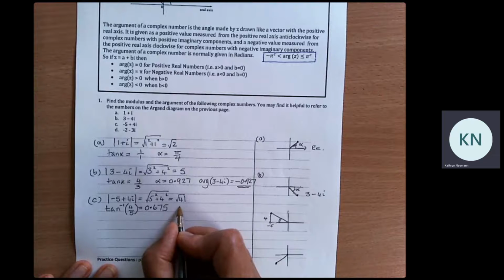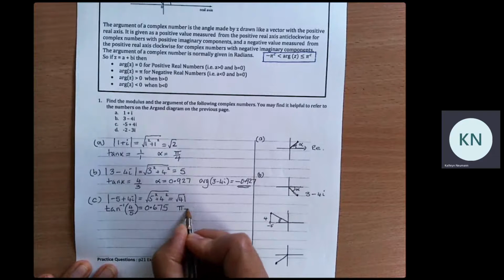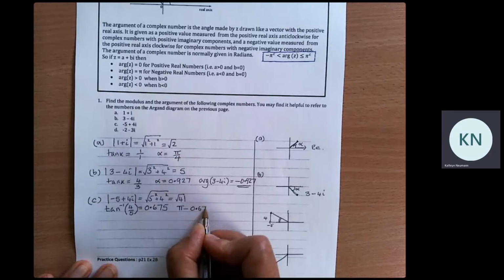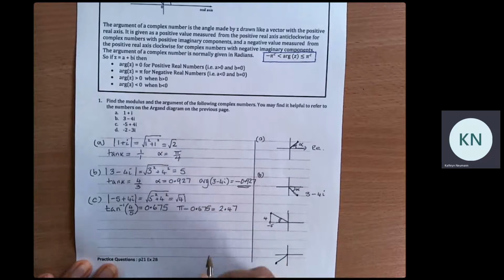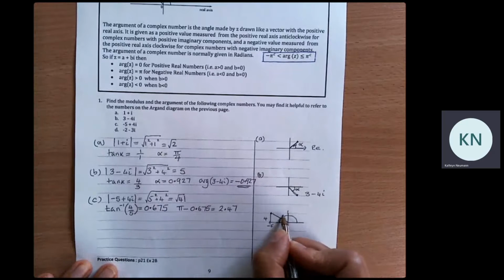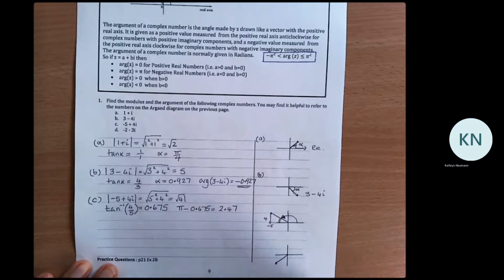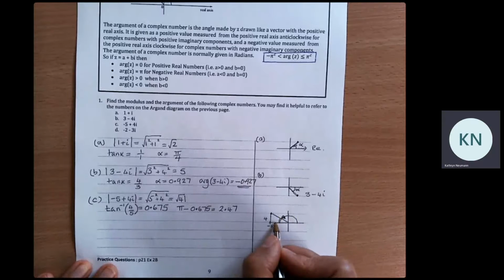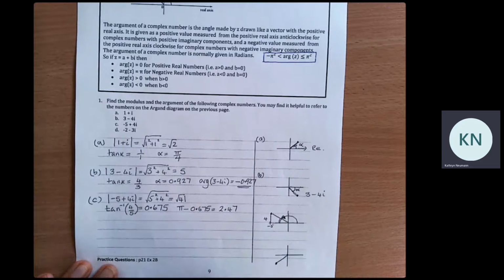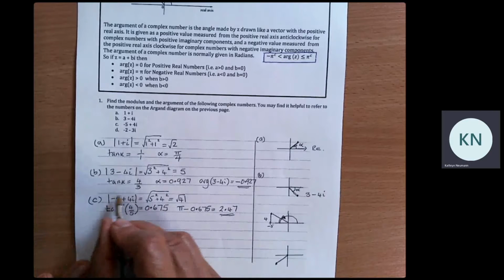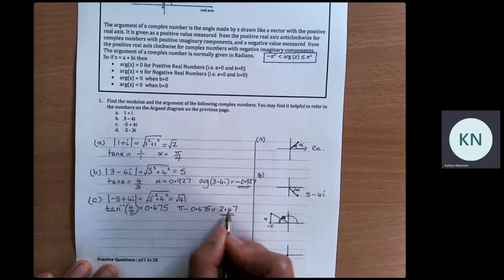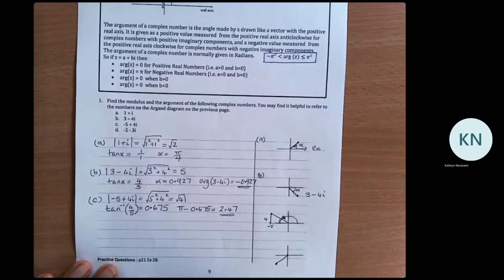We then need to work out pi minus 0.675, which is equal to 2.47, because we want this angle here. 180 degrees is pi radians, so we need to take away the angle that we already got for this little bit here. So the argument of this complex number here is equal to 2.47.